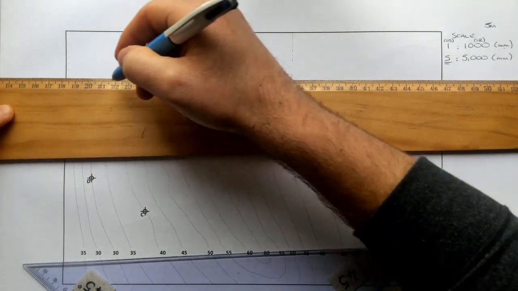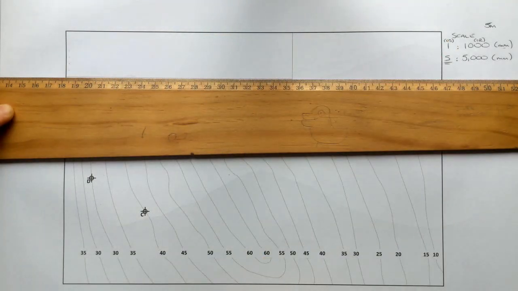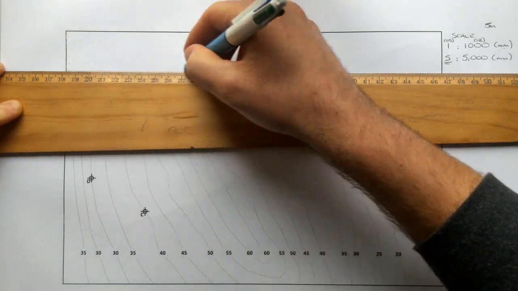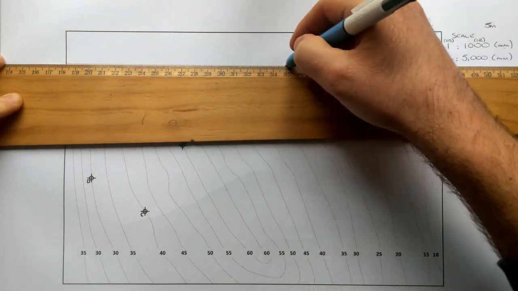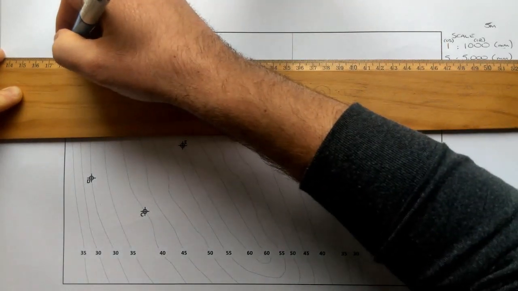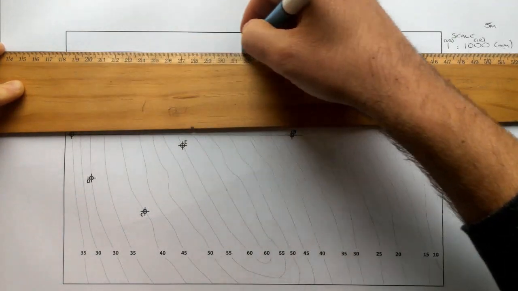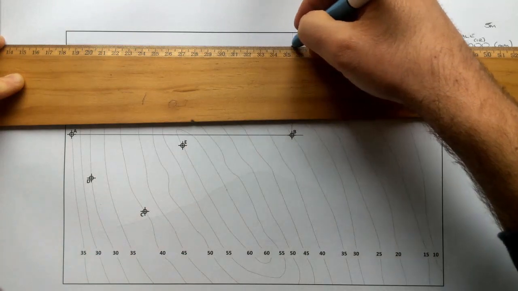So that's 30 and 35, just making sure I did the right one. Yeah, 40, 45, 50, 55 and 60.